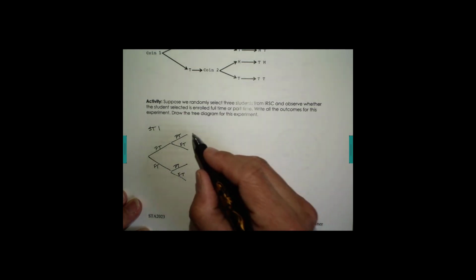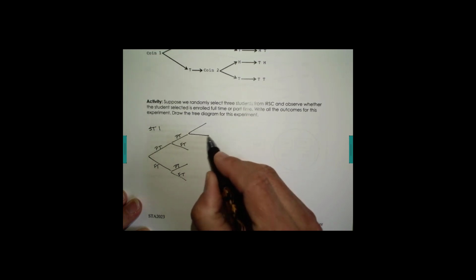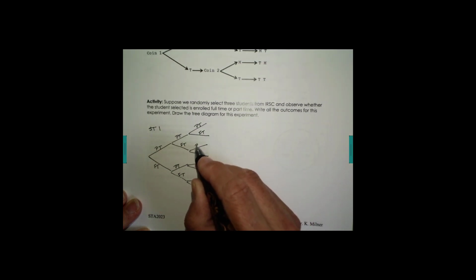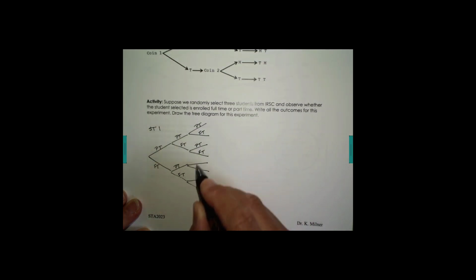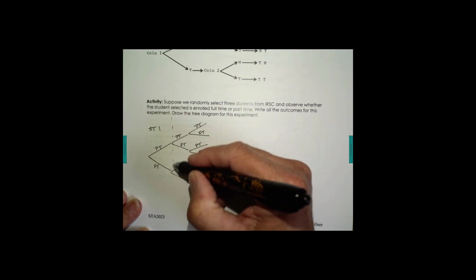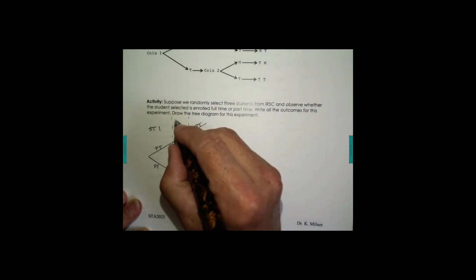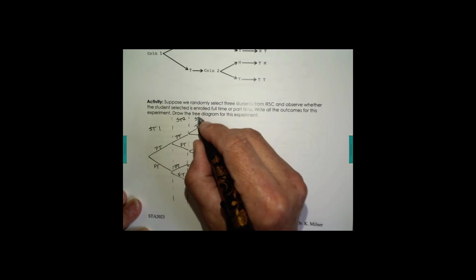Now, my third one is going to come and build on still the second selection of students. And of course, it's either part-time or full-time for each one. Now, I'll just draw some dots so you can see what I'm doing here. This was really student 1, and here is my second selection. This would be student 2 that I selected, and over here is student 3.